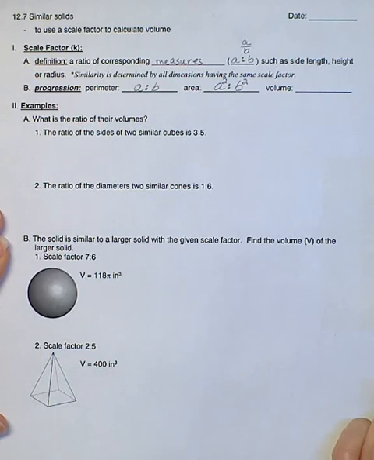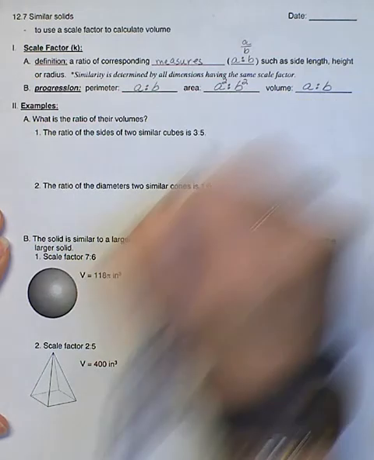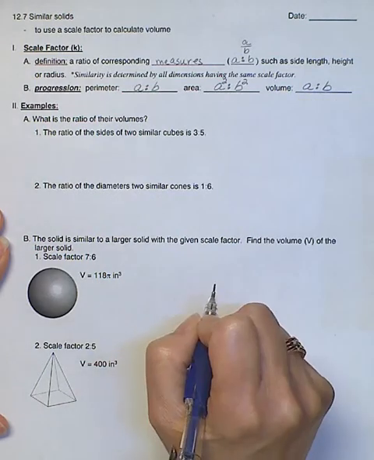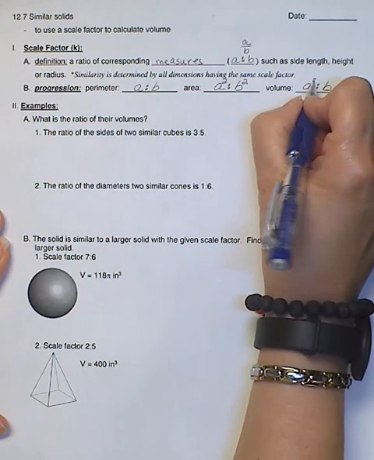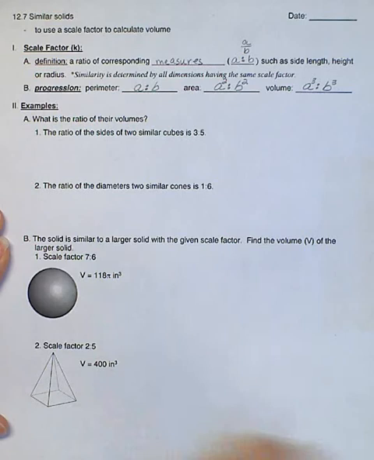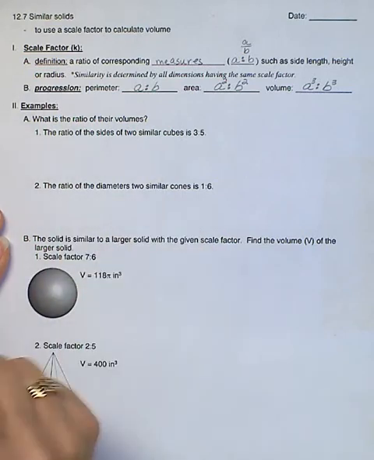Volume is three-dimensional. We are going to continue with our comparison of A to B of our two measures, one from one shape, one from the similar shape. But this time, because volume is three-dimensional, we're going to cube those. So perimeter is A to B, area is A squared to B squared, and volume is A cubed to B cubed.